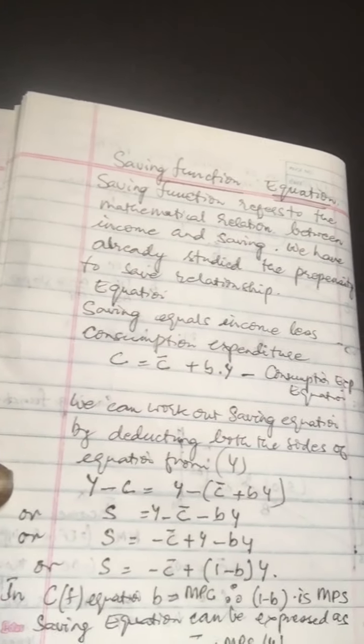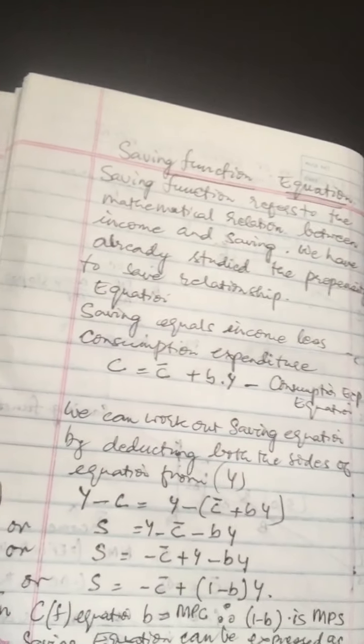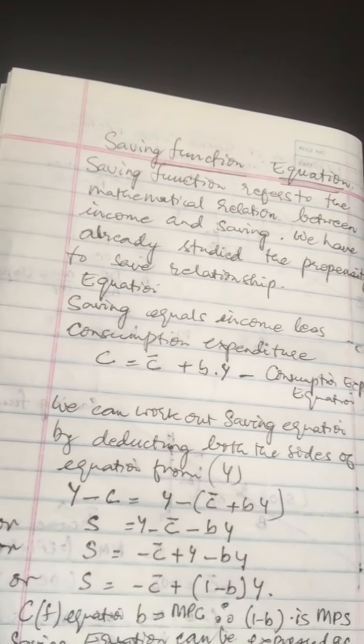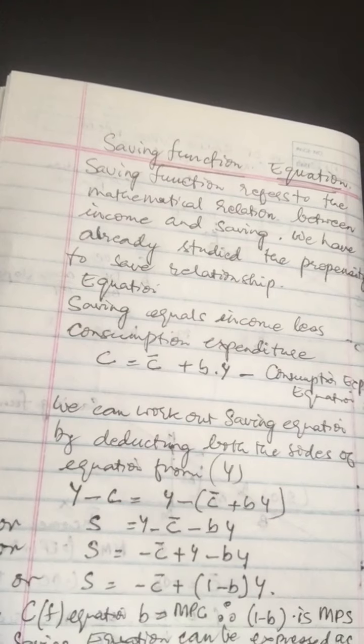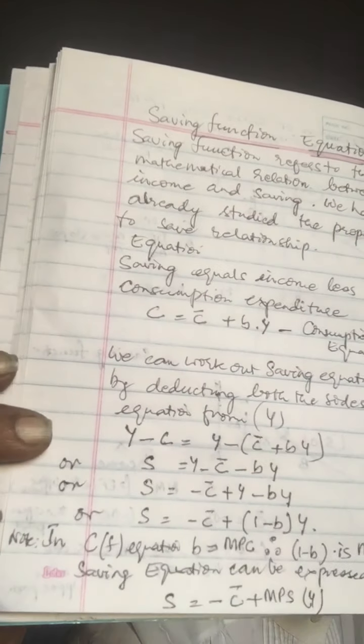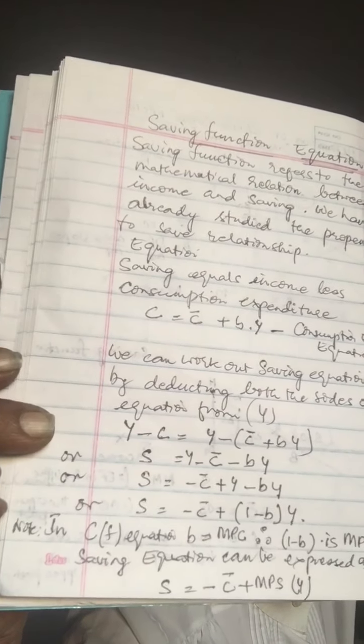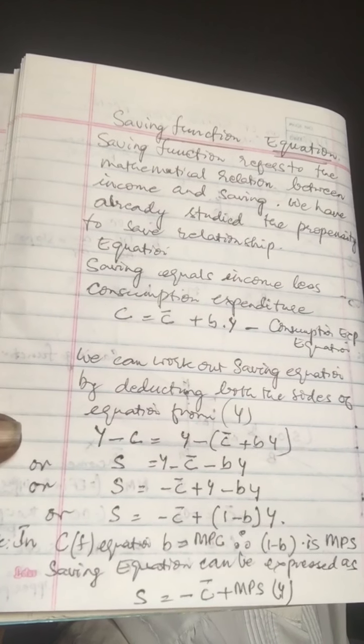So how is Y minus C saving? S is equal to Y minus C dash minus BY. That's how we will get it.